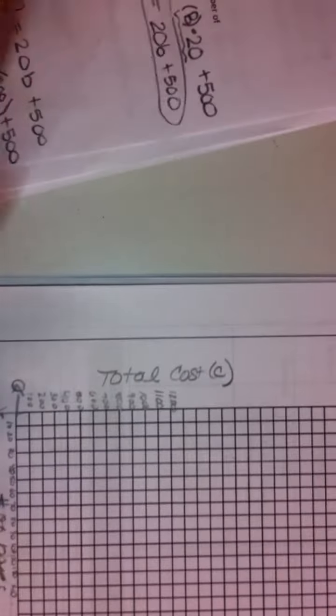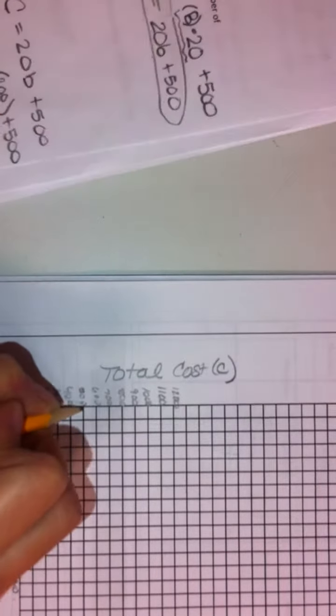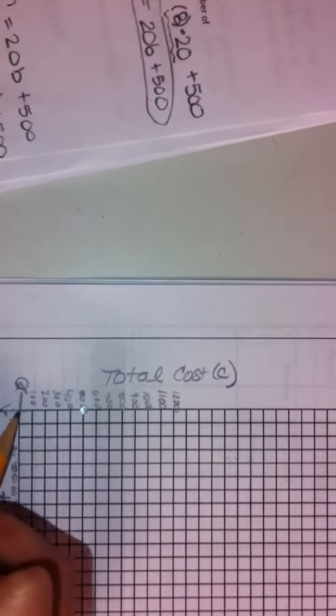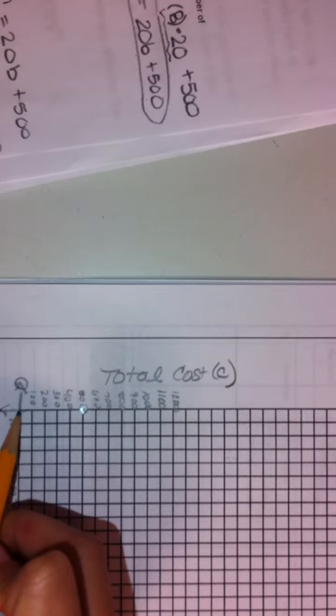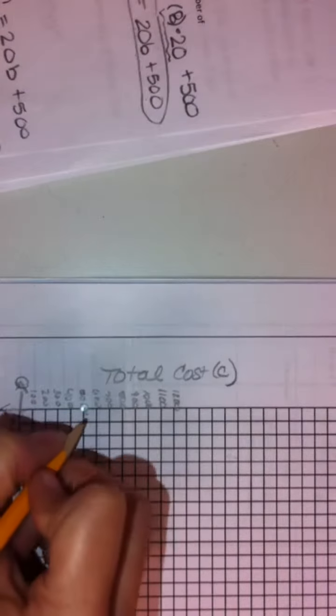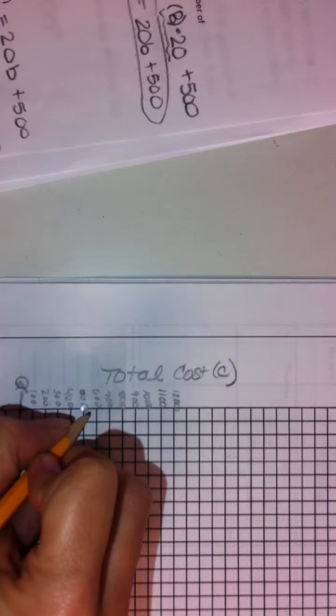Well, if you look back, it said that if I buy 0 boxes, so I'm at 0 boxes, that should match up with $500. So that matches up right there. That should be your first dot. Then 1 box, which is way over here and really, really close, should be 520, so barely above it. Then 2 boxes, which is just to the right, is 540.